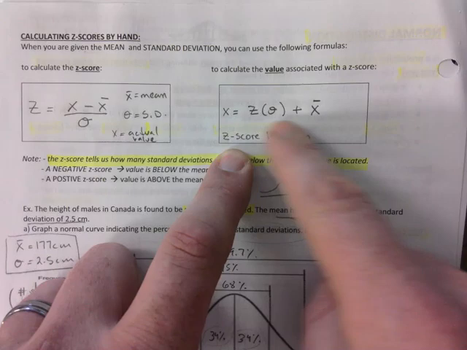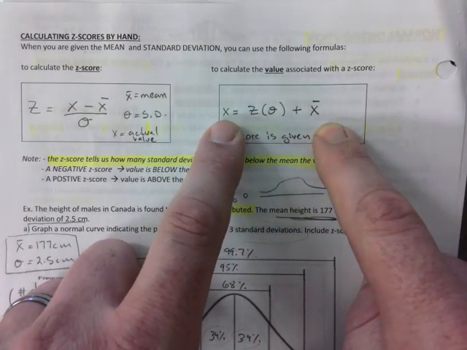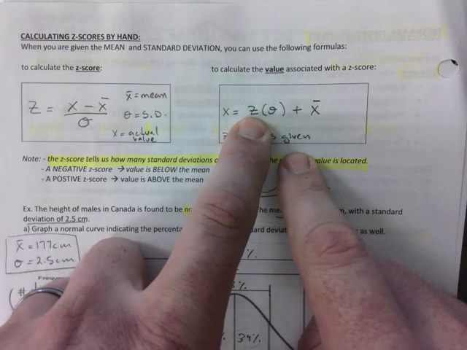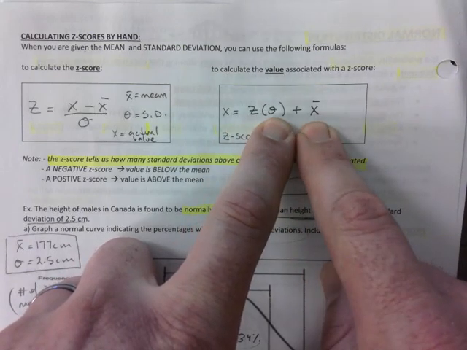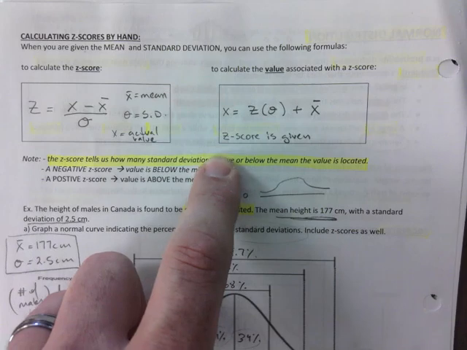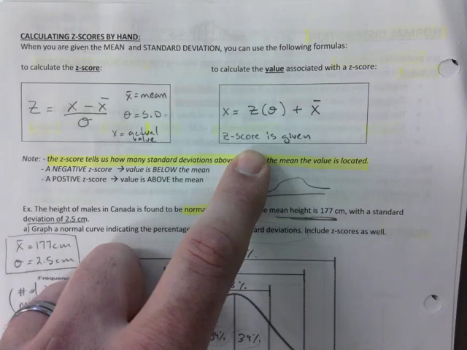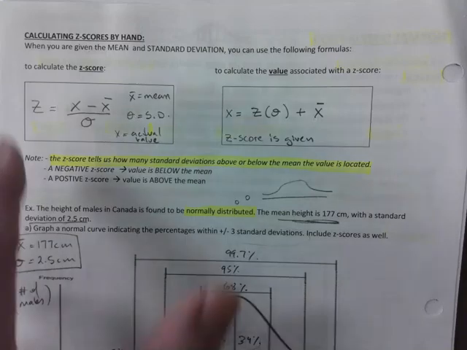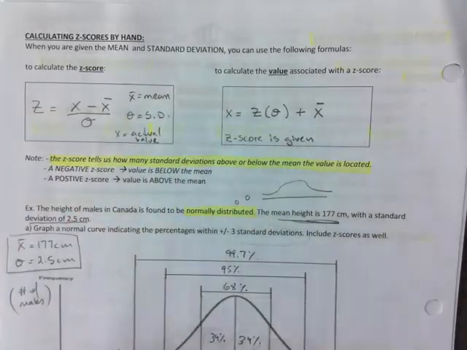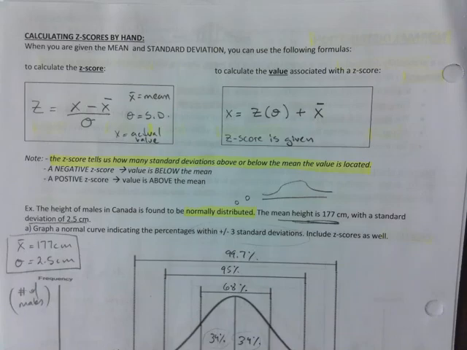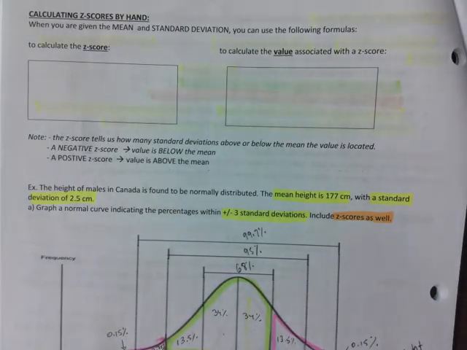Again, when am I going to use this formula? If you want to find the actual value given a z-score, a standard deviation, and a mean, you may use this anytime you want. Sometimes I have no choice but to use them. Sometimes there's other ways of finding either the z-score or the actual value. So we have that. Hopefully you have that written down.